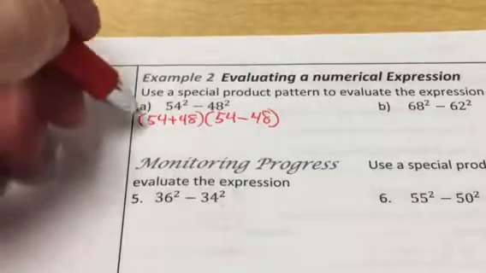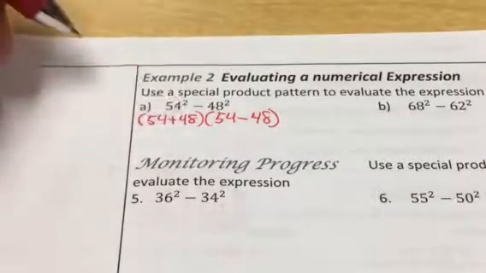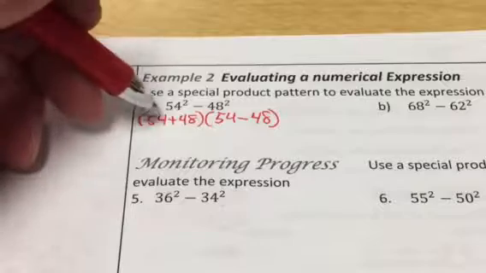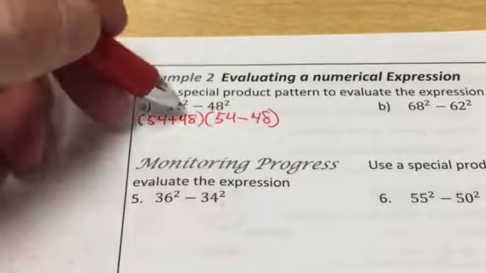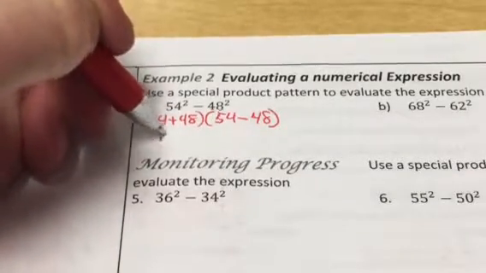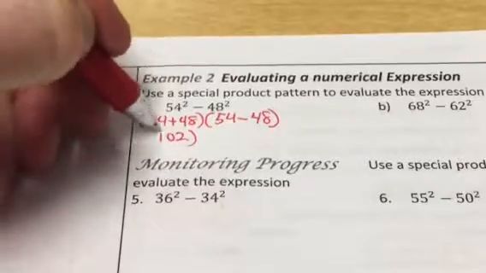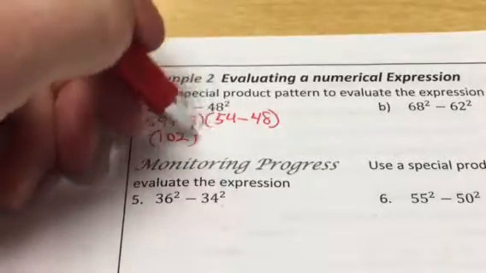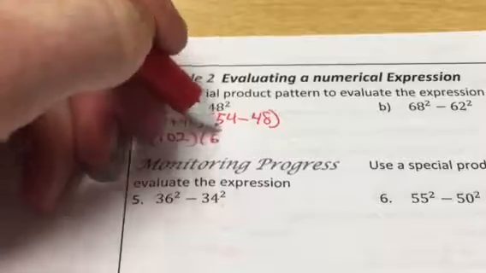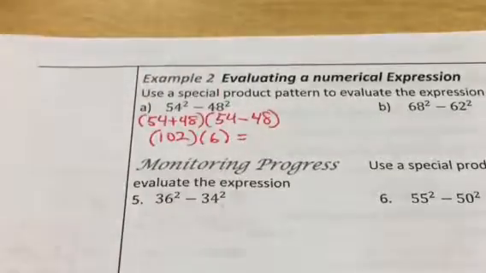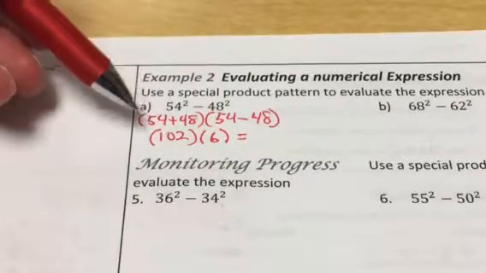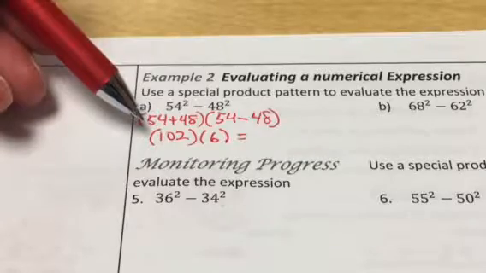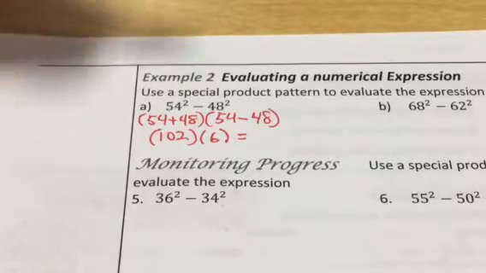And that means that 54 and 48 together, that is 90 plus 12, which is 102. And we have 54 minus 48, which is 6. And so what we're really going to do is multiply 102 times 6.